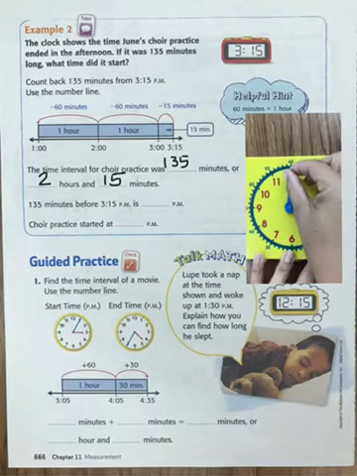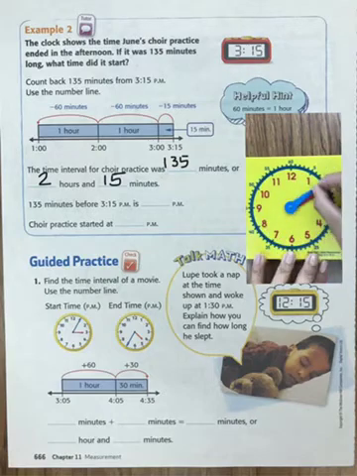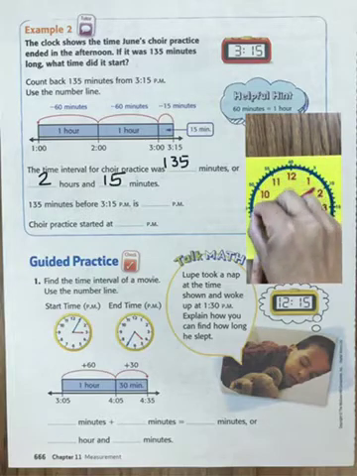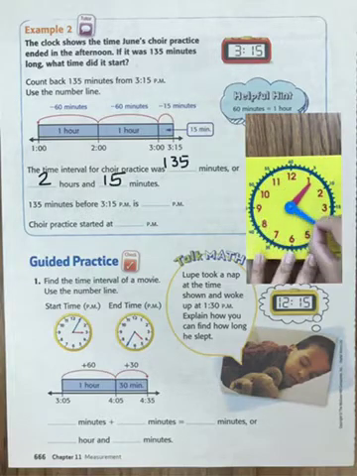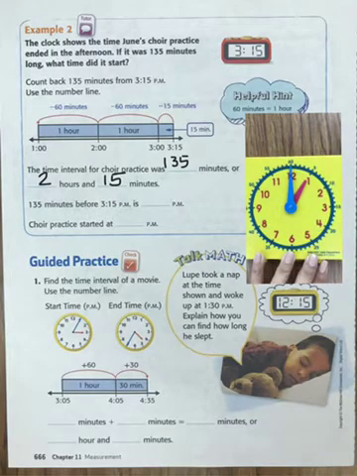So let's go 60 minutes all the way around. That's 1 hour. And I need 1 more hour, so I'm going to go back another 60 minutes. It is now 1 o'clock. So 135 minutes before 3:15 p.m. is 1 p.m. Choir practice started at 1 p.m.